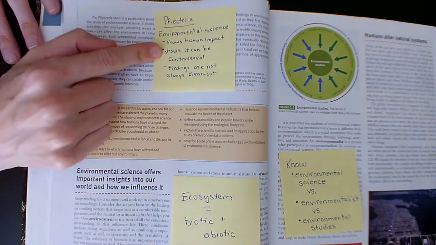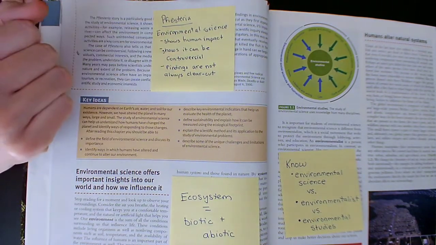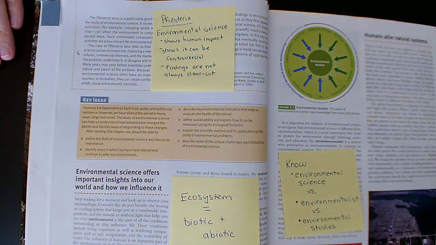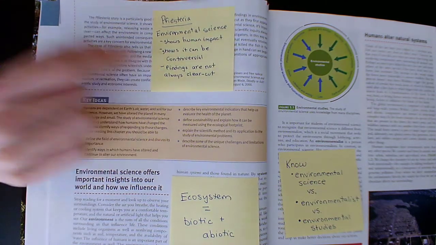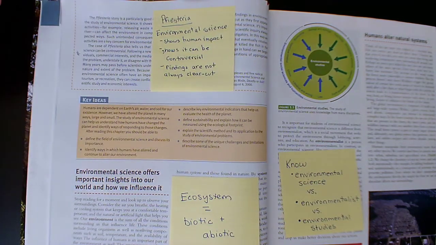Also, environmental science can be controversial, so there were people who didn't necessarily believe that the organisms became carnivorous, and it also showed that findings are not always clear cut. So you're not always going to get a straight up answer. All right, let's get into the actual chapter itself.